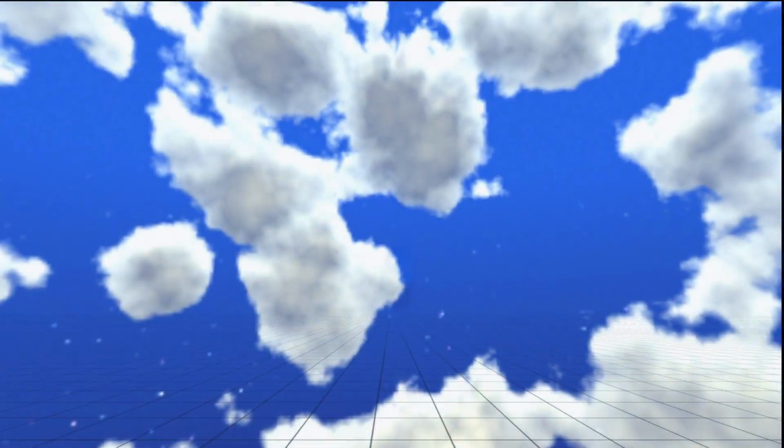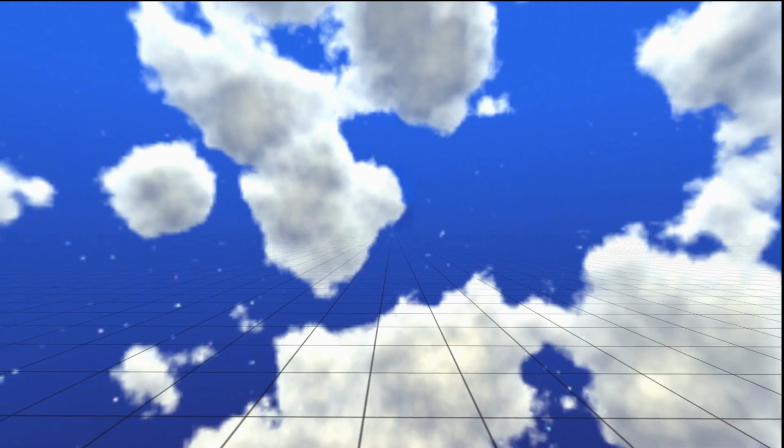So to recap, this is what happens when you look up and to the side with a camera that has gimbal lock. And this is what happens to my camera.